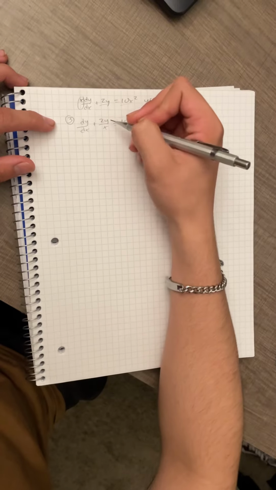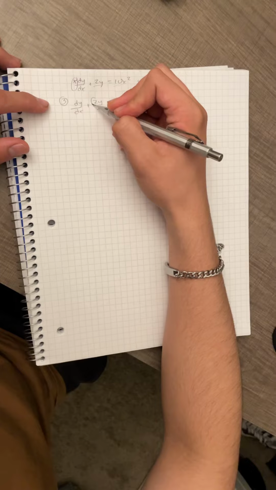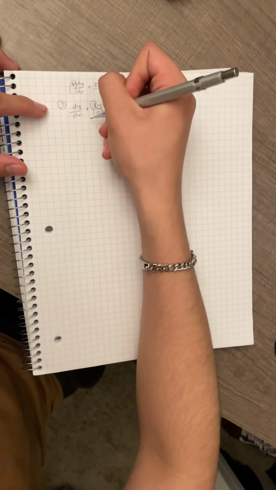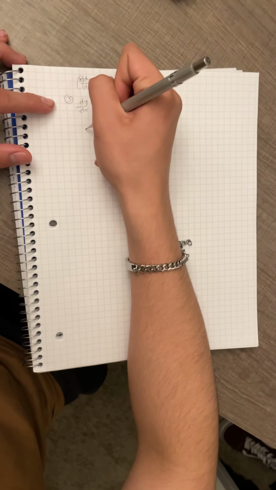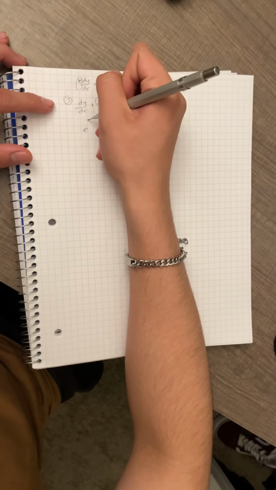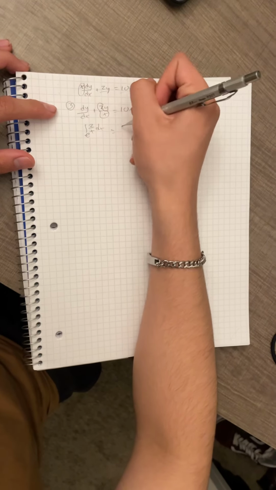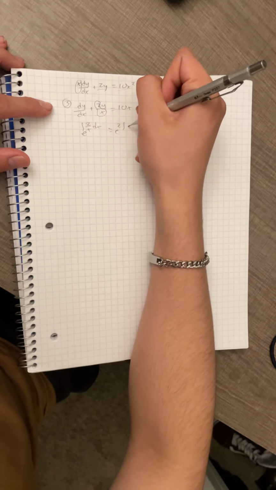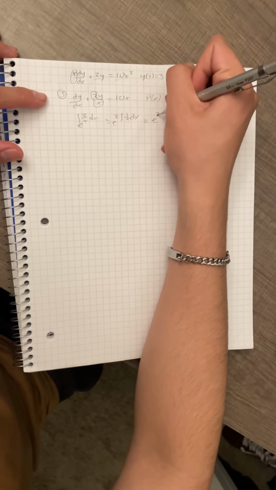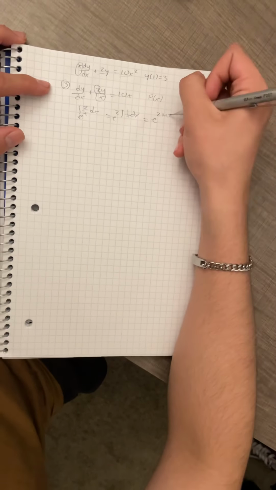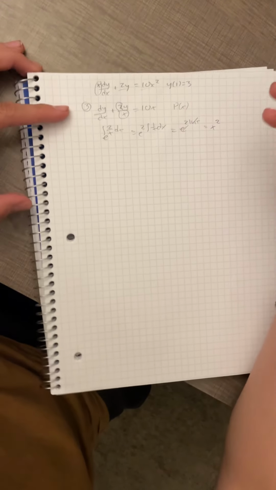The second step would be to identify p of x, which is the coefficient in front of y. So we make the integrating factor e raised to the power of the integral of 2 over x. This would be e to the power 2 ln x, and then log rules make this equal x squared.